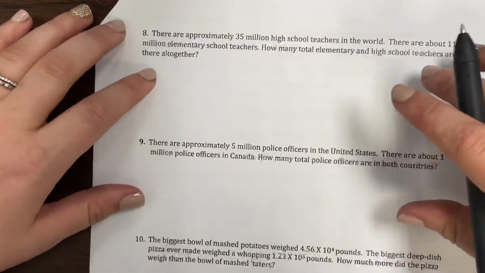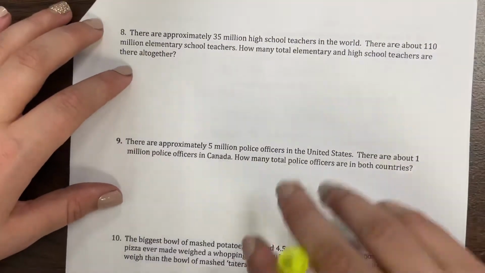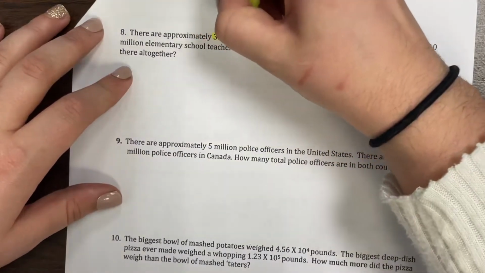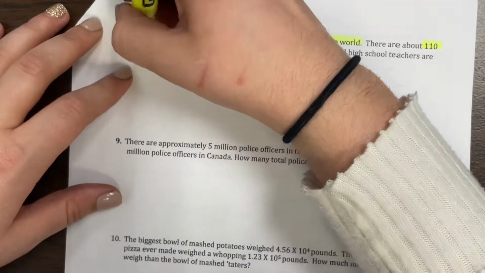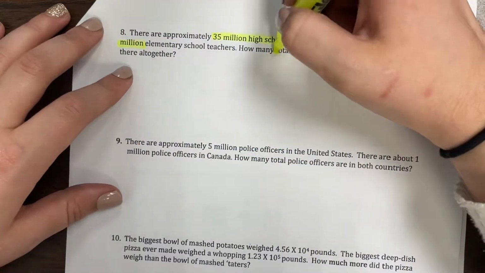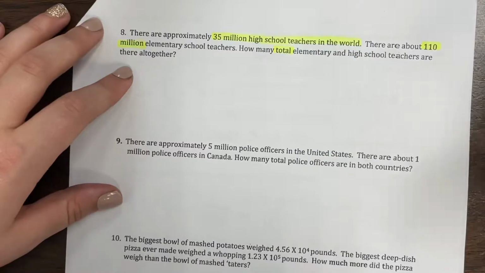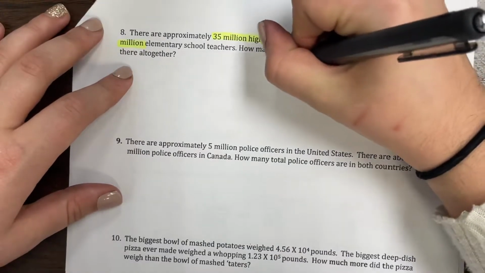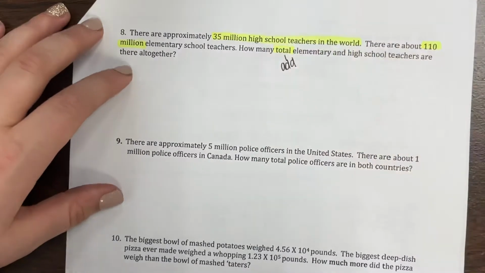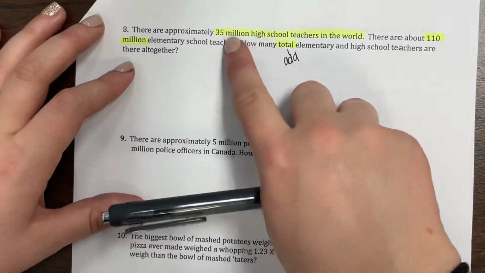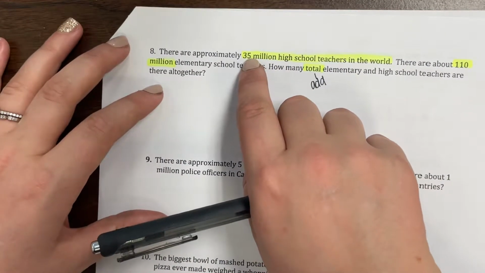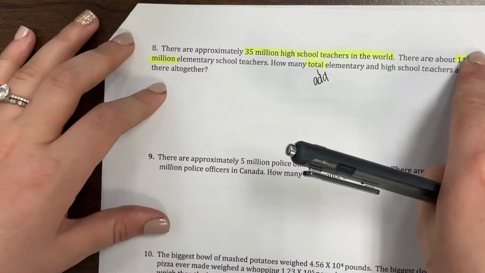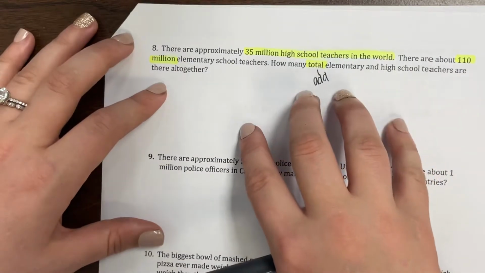Okay. On the next page, there are approximately 35 million high school teachers in the world. There are about 110 million elementary school teachers. How many total elementary and high school teachers are there altogether? I see total and I know I'm going to add. Now, these are not in scientific notation, so I don't necessarily have to change them. I could just add them together and then change my answer to scientific notation.